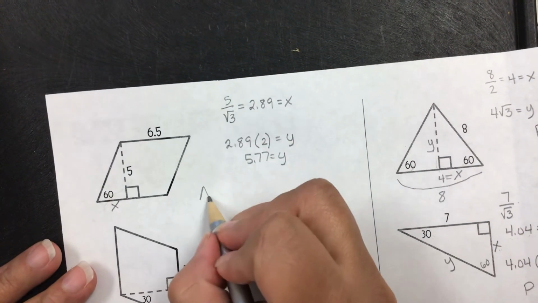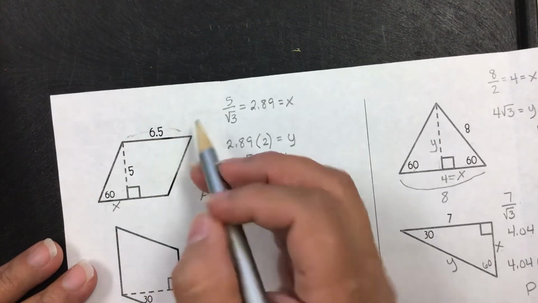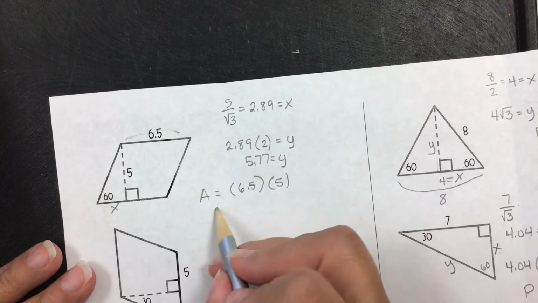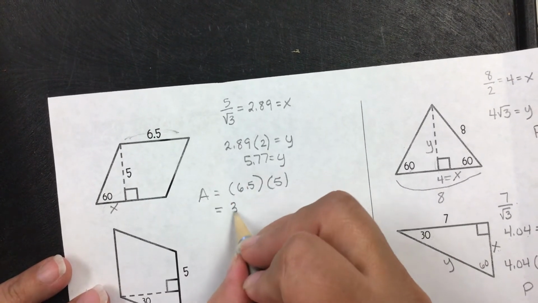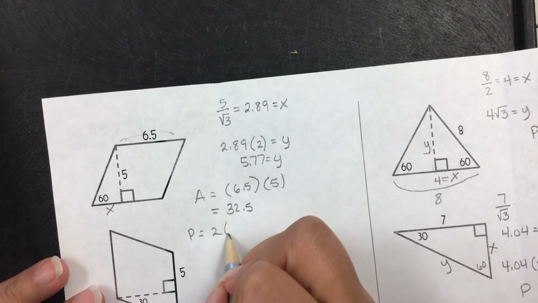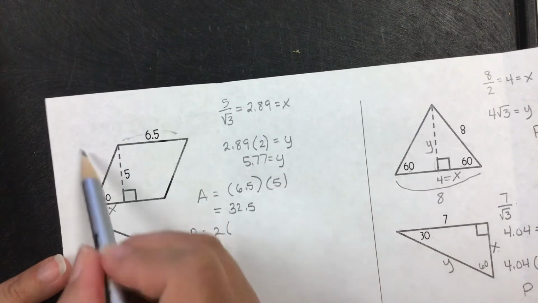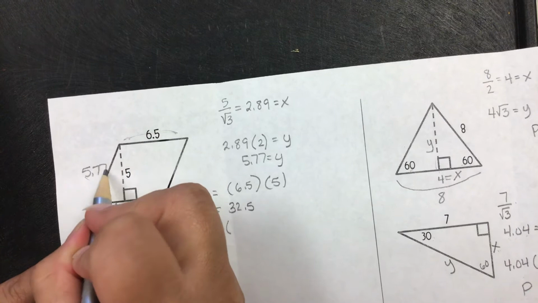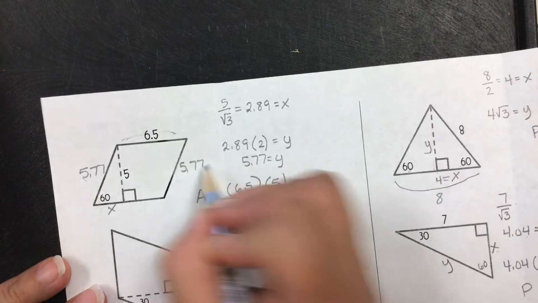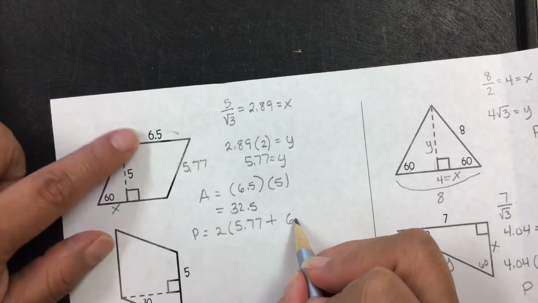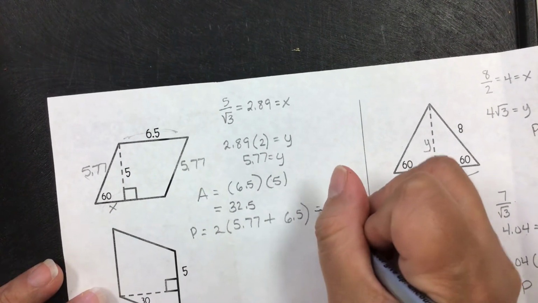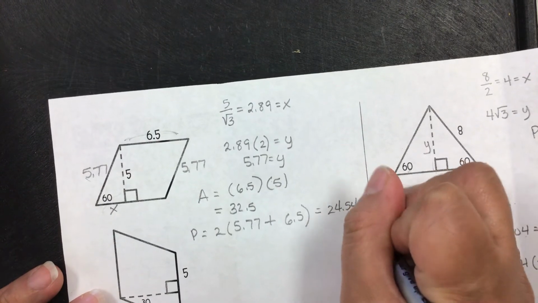Okay, why do we need that? The area is the base, which we already know is 6.5. The height is 5. And we don't divide by 2, so the area is 32.5. The perimeter is 2, and we needed all this work to get this value right here that is 5.77. 5.77, and there's 2 of them. And the 6.5. And that's going to give you 24.54.